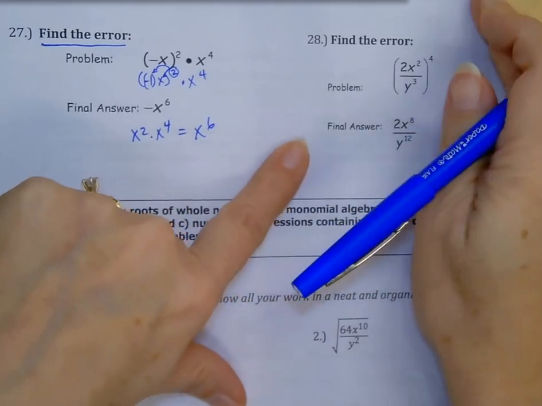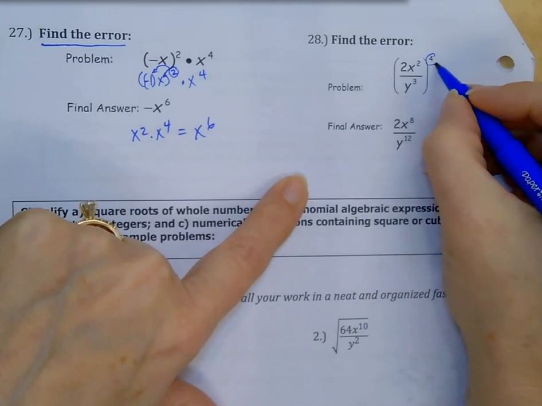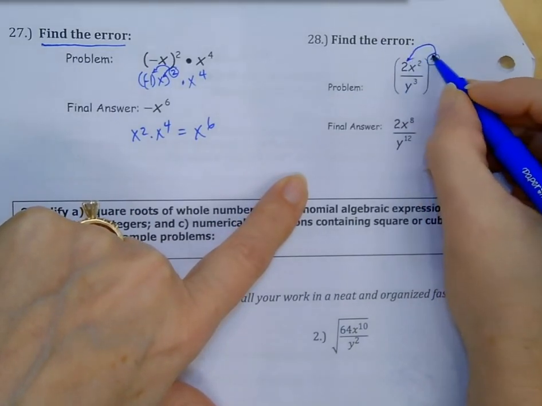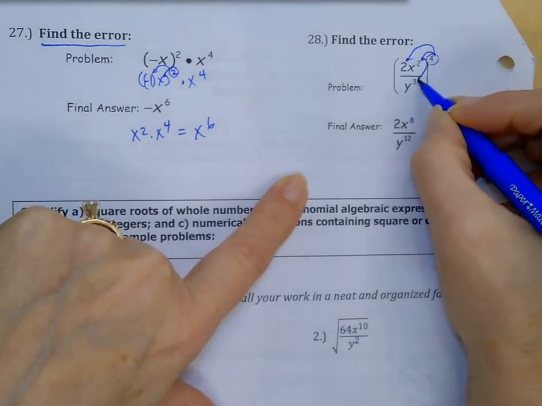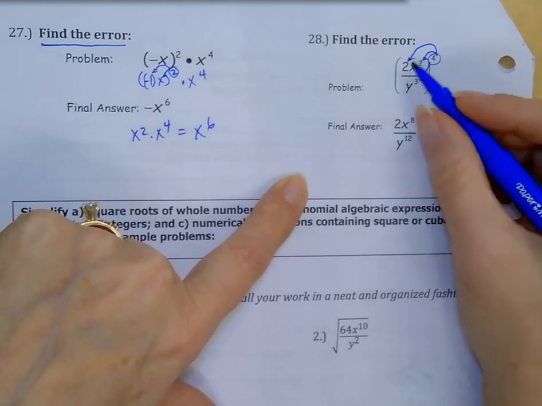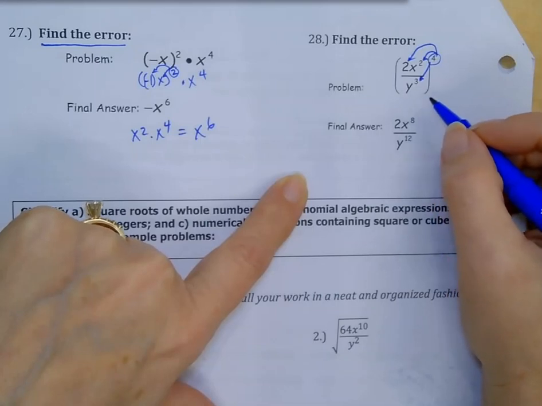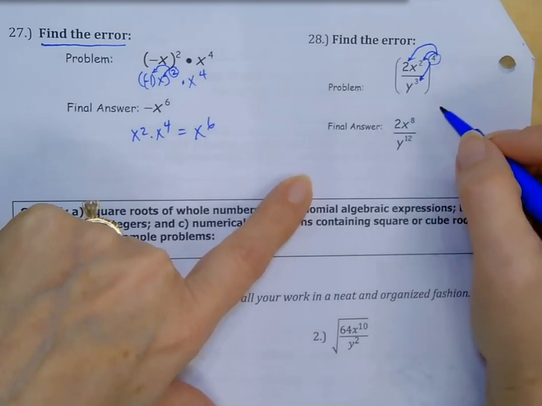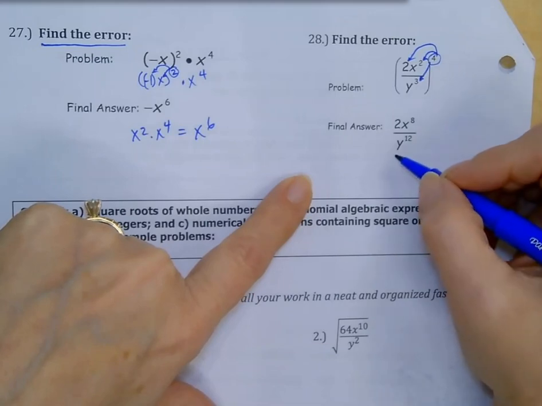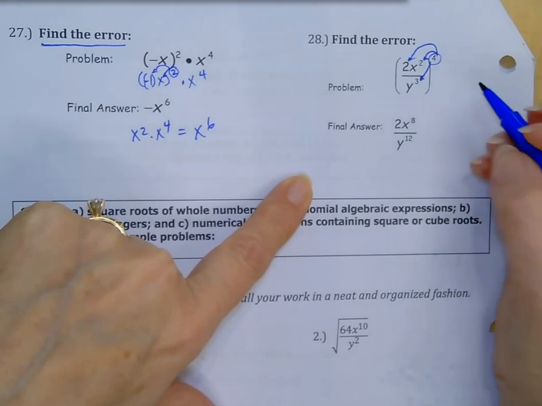Over here, let's see what our error is. Oh, I can see it right away as well. When I distribute that outer exponent, I need to distribute it to absolutely everybody. If I'm asked to do a find the error problem, I usually look at the problem and try to solve it myself first and see what answer I get, and then look and see what went wrong with the answer that we know is incorrect. So that's just my personal approach.